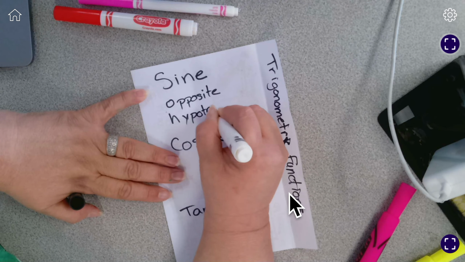This one is adjacent divided by hypotenuse. And this one is opposite divided by adjacent.